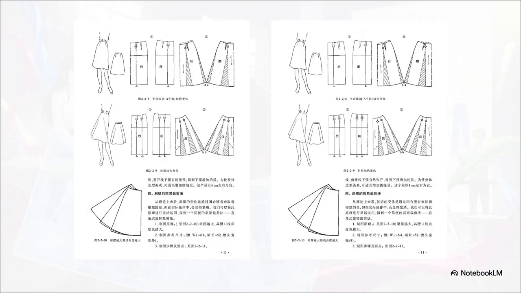You start with the basic straight pattern on the left, but after you slash and spread it like you see on the right, that bottom edge is now so much wider. This is literally how a simple straight skirt becomes a classic A-line. And the more you spread those pieces, the more flare you're gonna get.